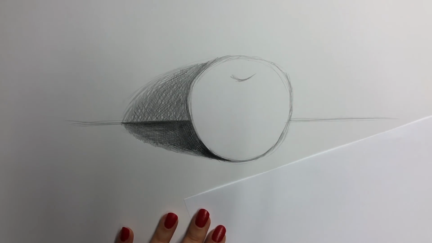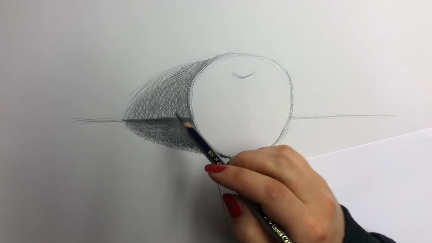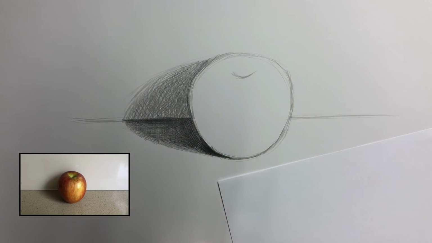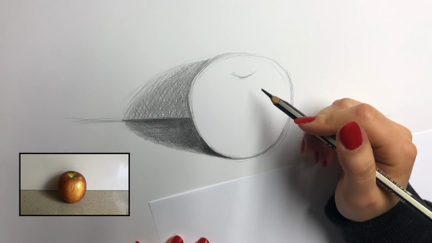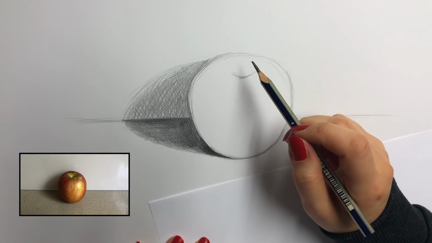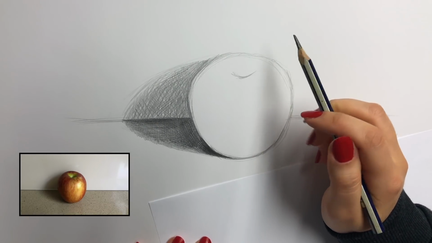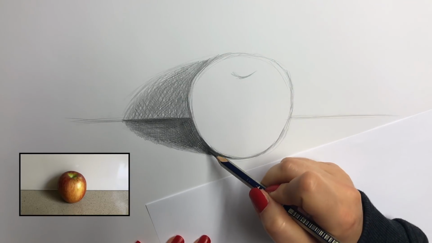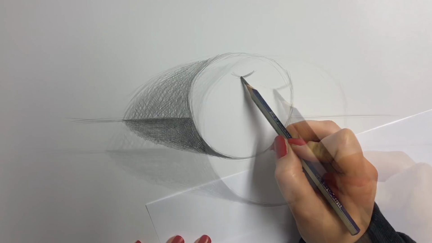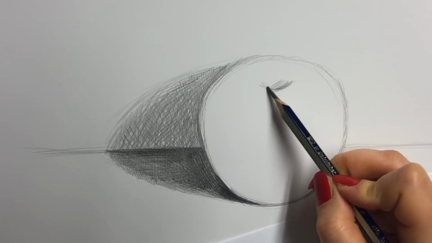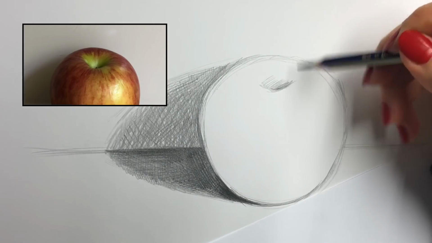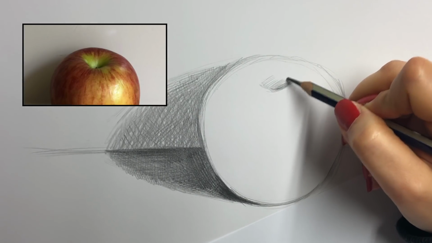Okay, so now let's start looking at the apple. We might come back and add extra bits there, but for now we'll just leave this and start to concentrate on the actual object. So let's start on the dark part on the apple as well. The darkest part, even though not as dark as here, but quite dark, is that little area where it caves in slightly. So the side of the apple blocks the light and therefore creates the shadow.